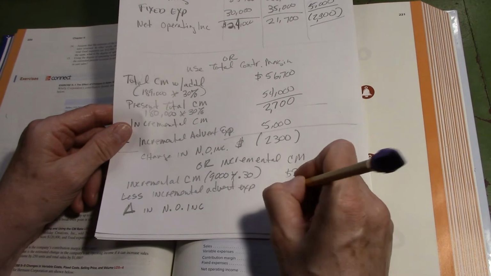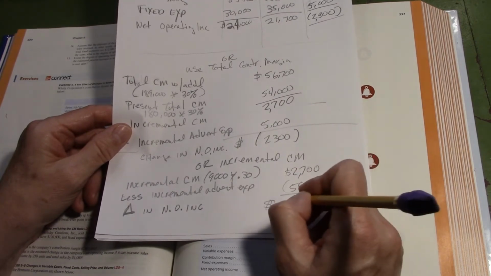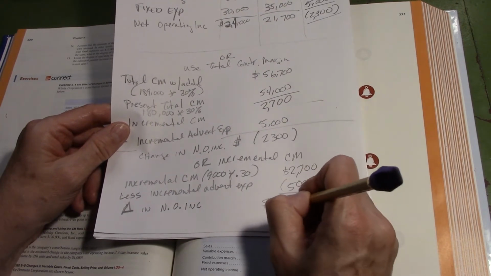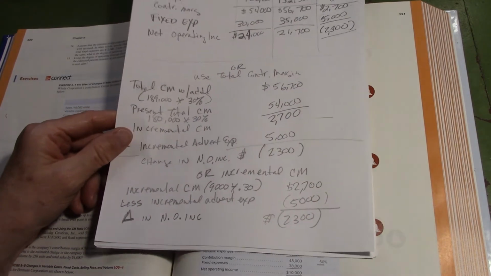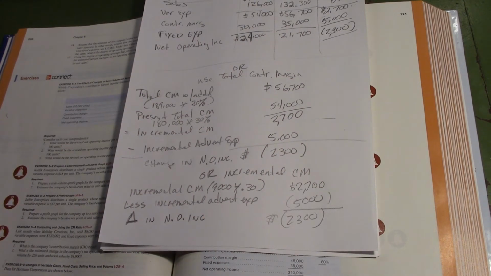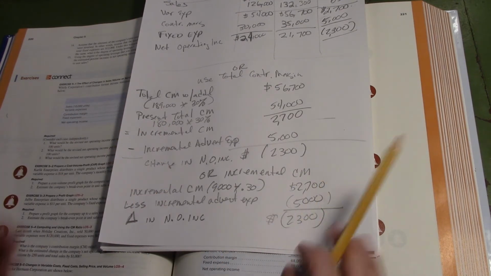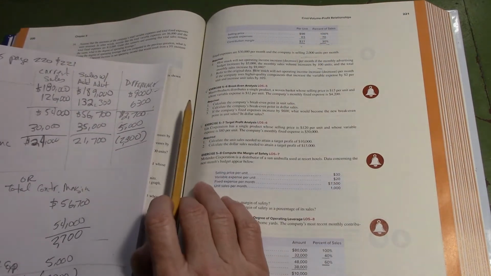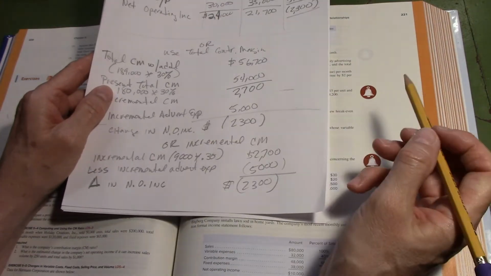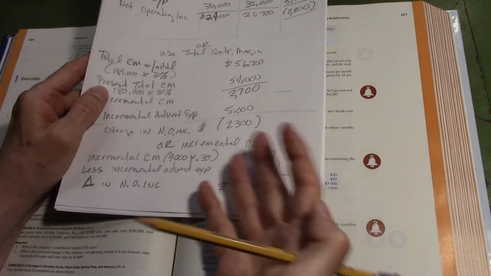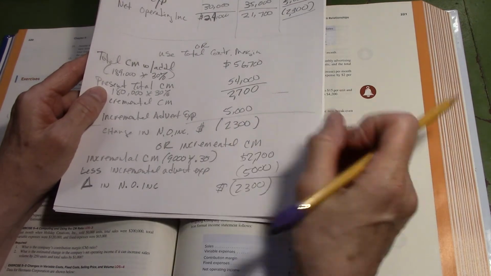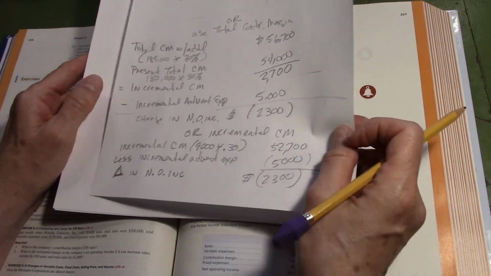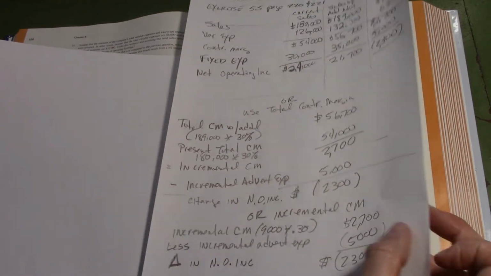And take out my 5,000, of course. And that ends up being 2,300. So the answer to the question, no matter how you calculate it, is $2,300. I think it's just a little easier since we already knew the 9,000 and we already knew the 30%, to just take 9,000 times 30%, come up with the 2,700, subtract the difference, and come up with my difference that way. All right. So that's part 1 of exercise 5.5.